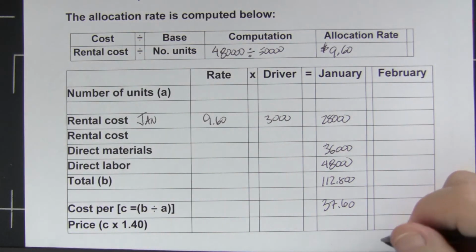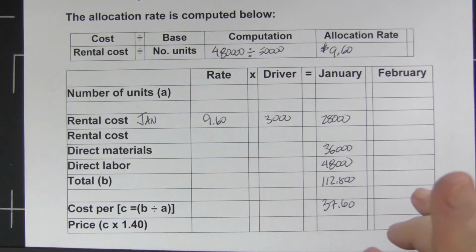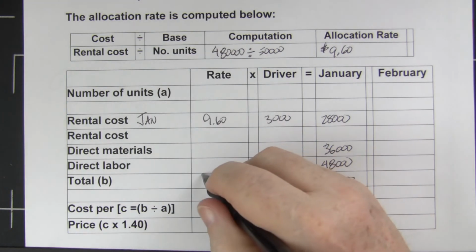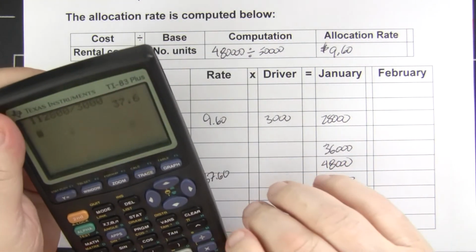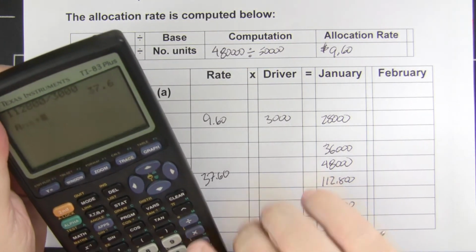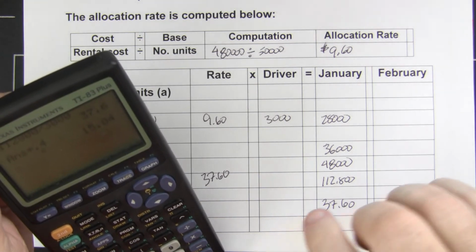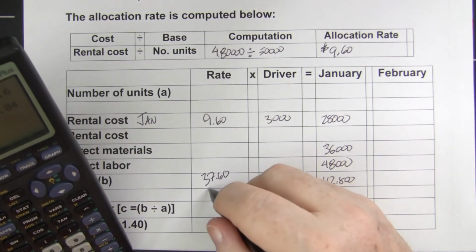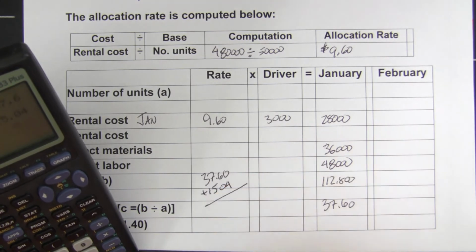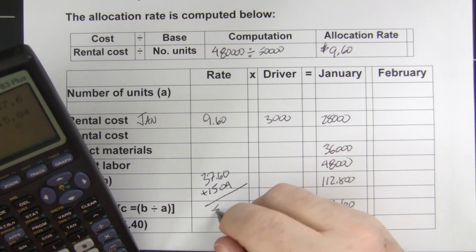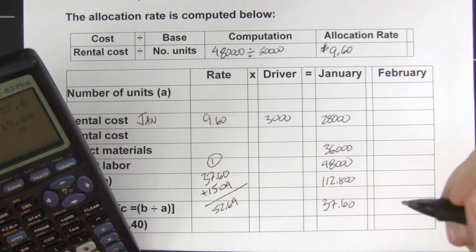Now it asks us how much we're going to sell them. Our markup is 40%. There's two ways you can do this. You can take $37.60, multiply that by 40%, gives you $15.04. Add them, and you come up with $52.64. That's one way.